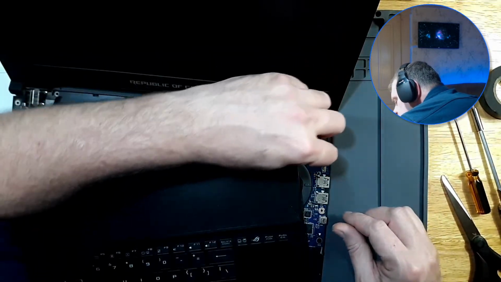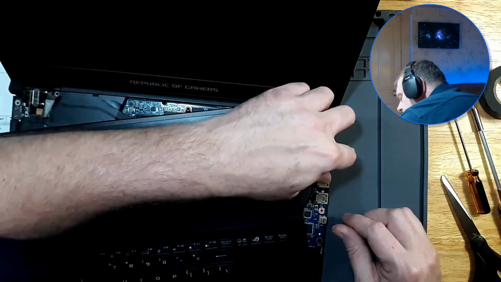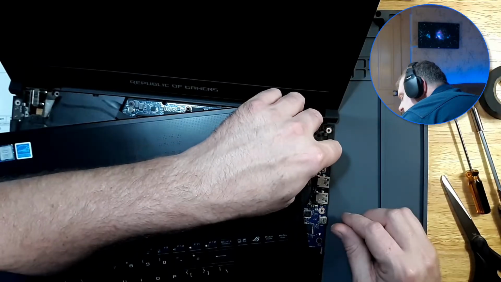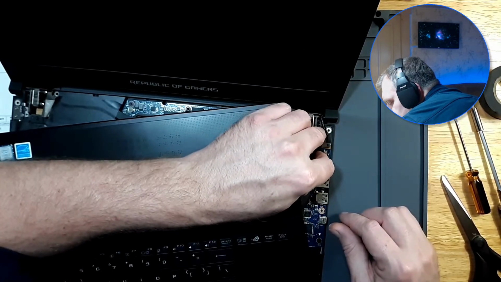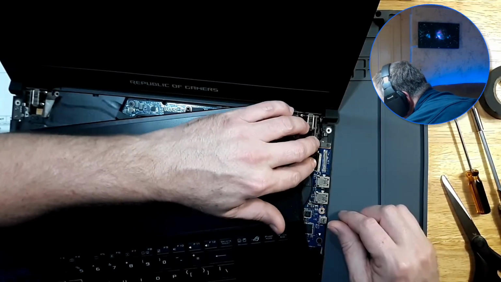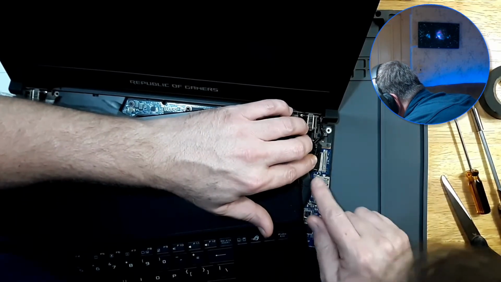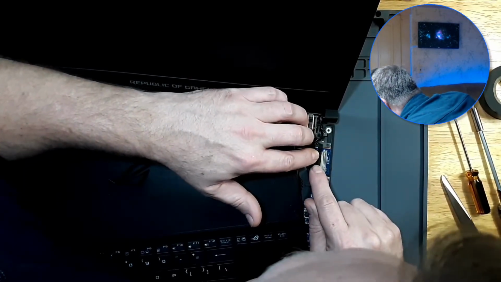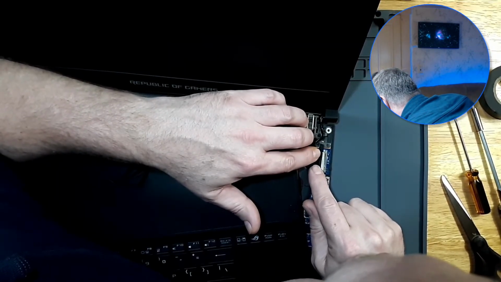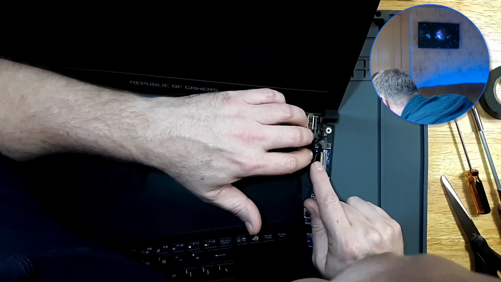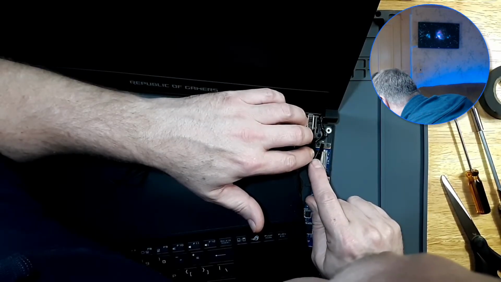Man, I was thinking I had at least 16 gigs of memory. So I think this just slides back in there. I almost need a magnifying glass. I need to order me one.